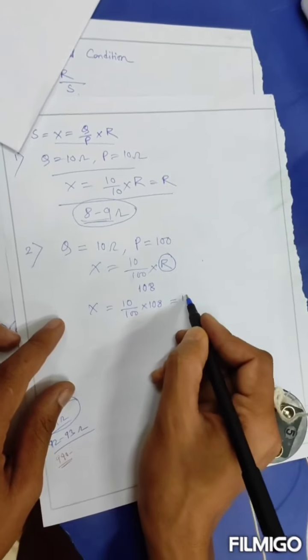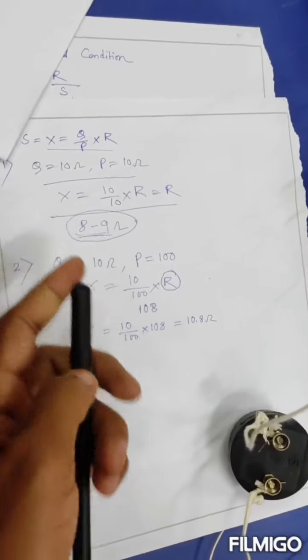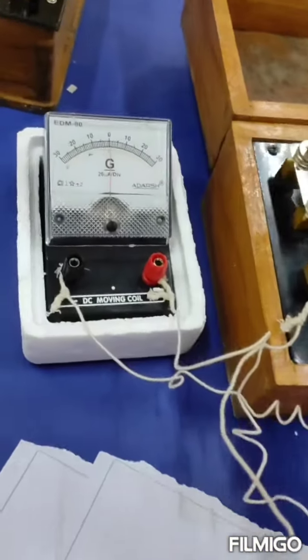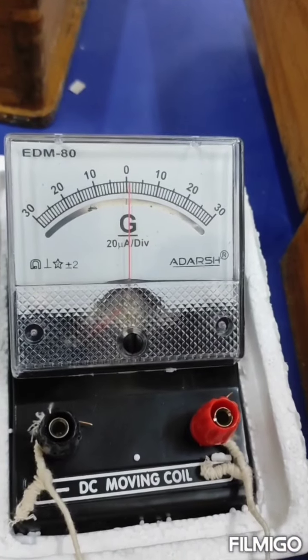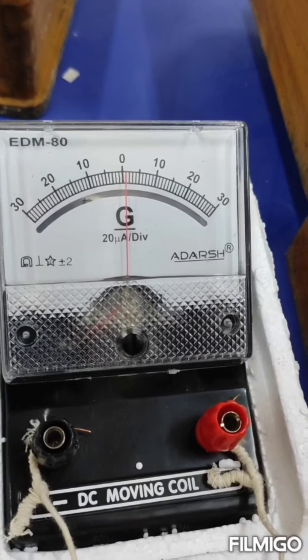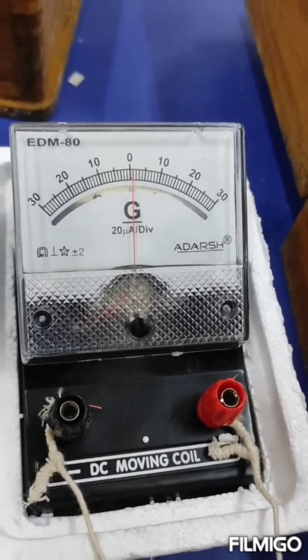That means 10.8 ohm. Okay, so this is not exactly 10.8, since there is some deflection. It should be zero deflection, zero deviation, but it is not zero. Look at this, the pointer is moving, so it is not exactly the null condition.